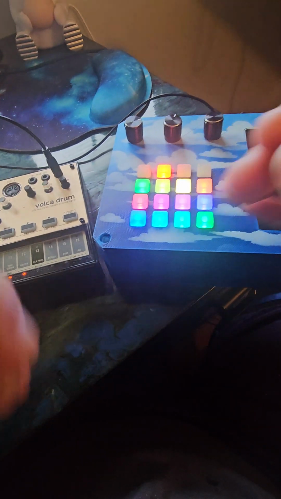Now you can actually have this playing and the looper at the same time, and you can even have a separate instrument playing into the looper.